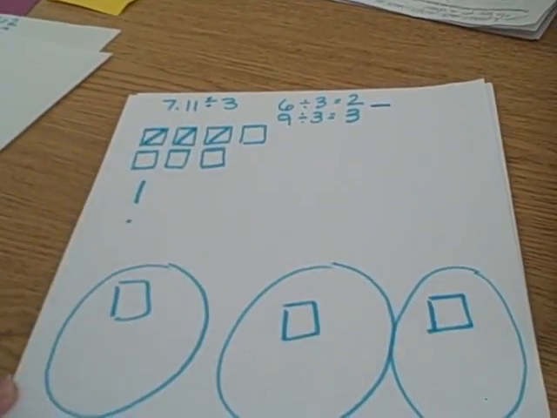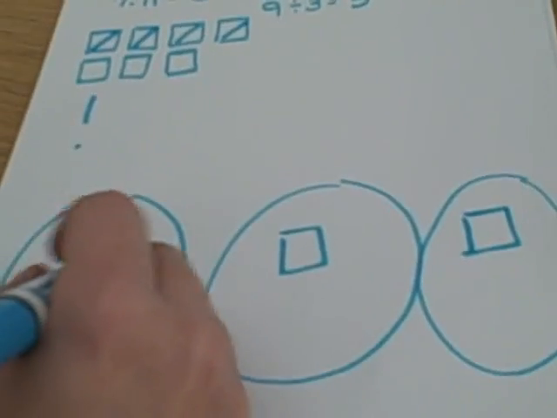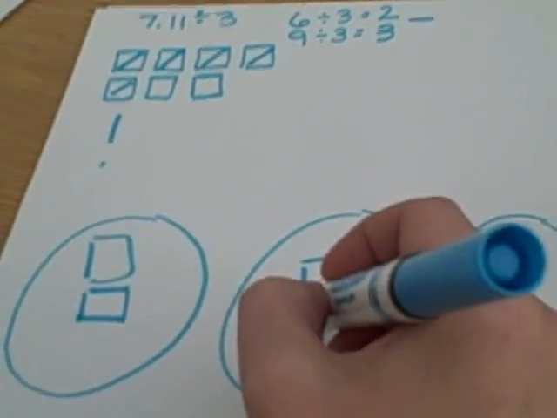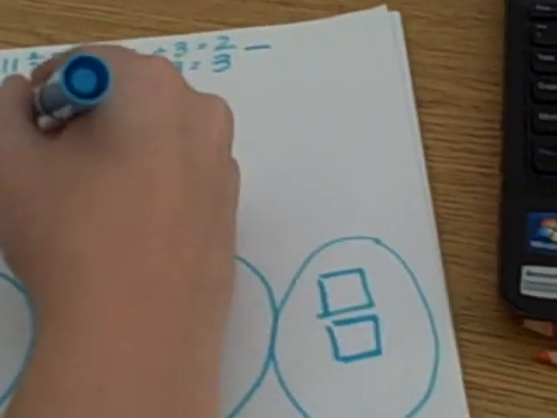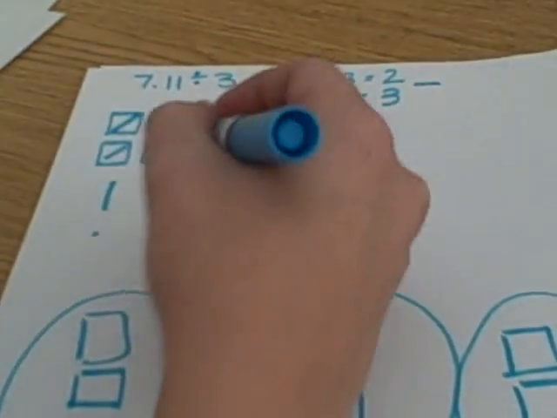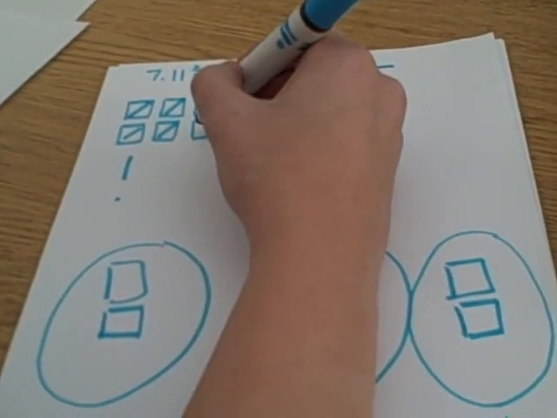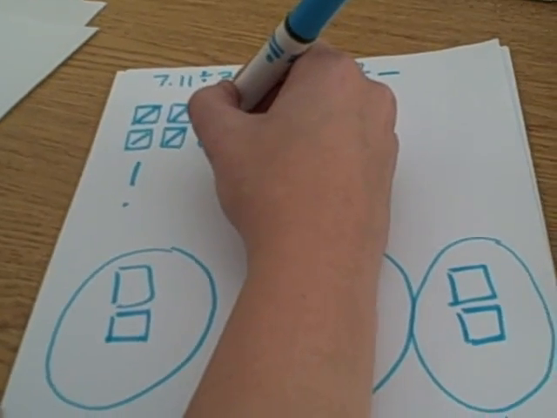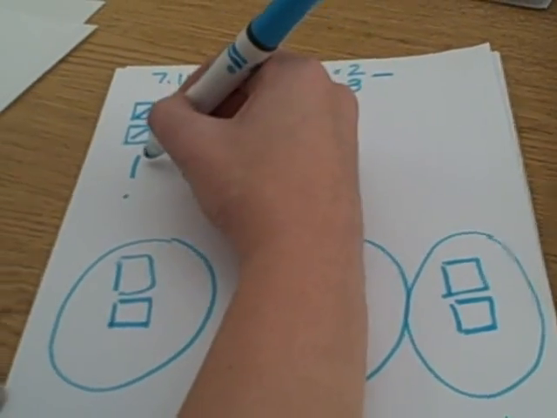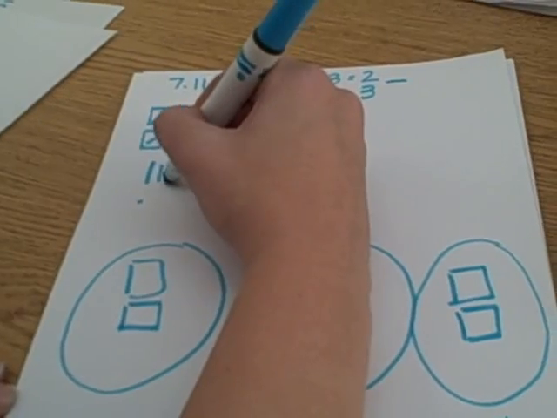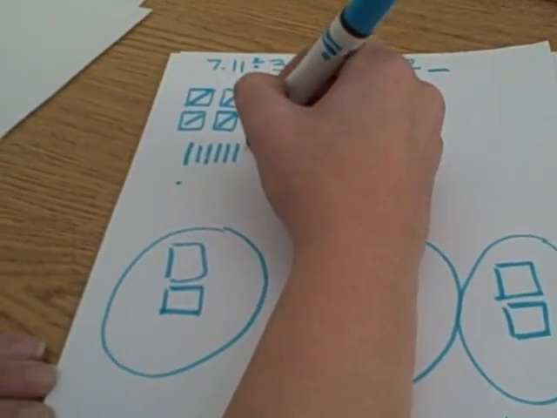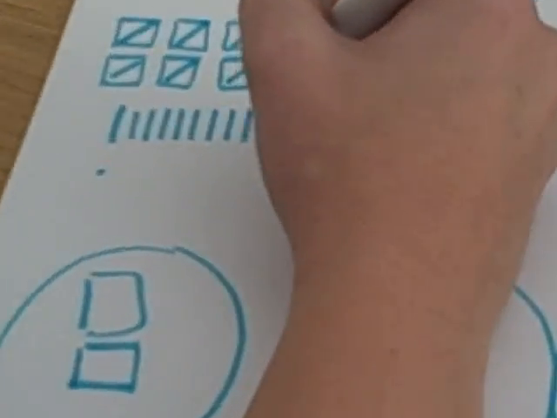I have 4 left. That is enough for me to split out again. So I'm going to give another 1 to each group. I have 1 left over. So I have to trade because that is not enough for me to split into my groups, and I cannot break it. 1 flat or 1 whole will give me 10 tenths. 1, 2, 3, 4, 5, 6, 7, 8, 9, 10.